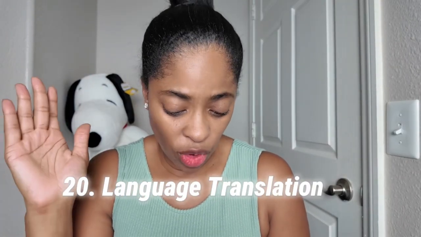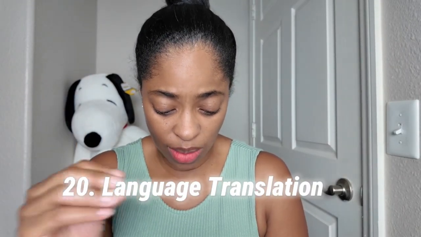Okay. So then 20, okay, for language translation from text to real-time voice conversations. There are a lot of AI tools that are on the market right now. Lemon 8. The name of that one tool that I swear all the podcasters always talk about.